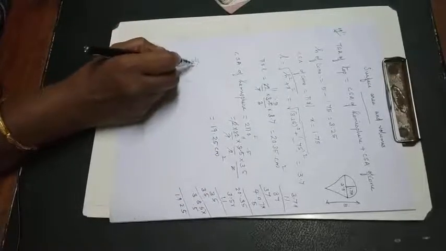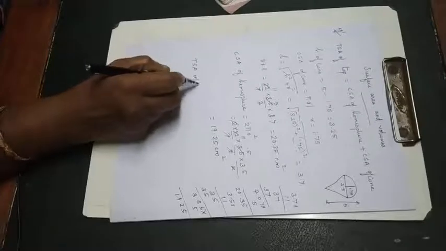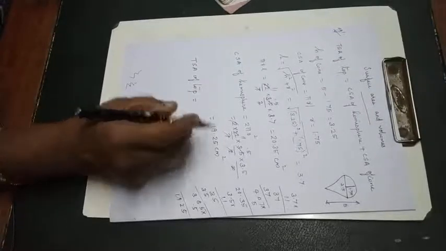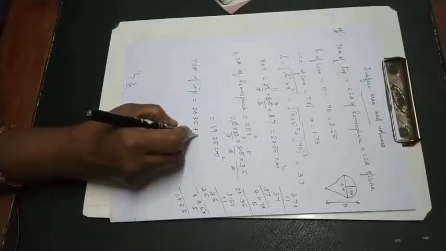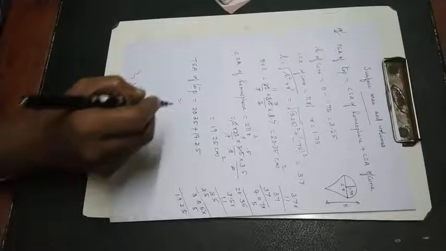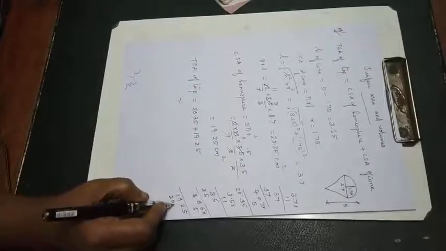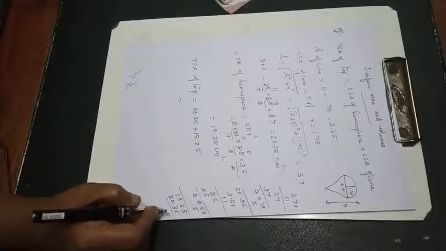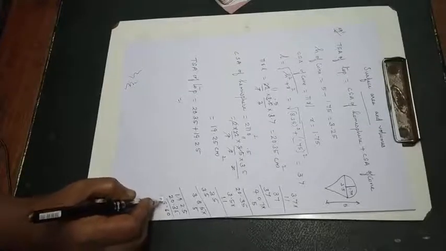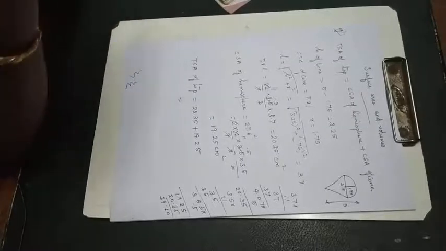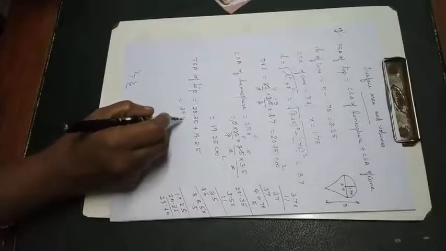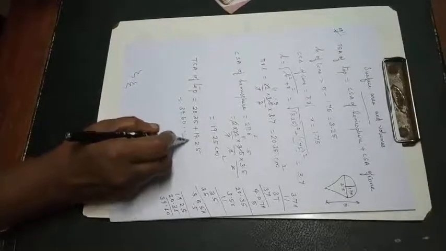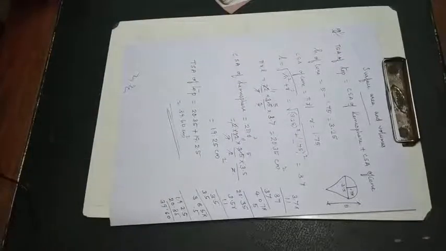Now total surface area of top will be equal to, adding these two, that is 20.35 plus 19.25. So 39.6, 39.60 or 39.6 centimeter square you can put.